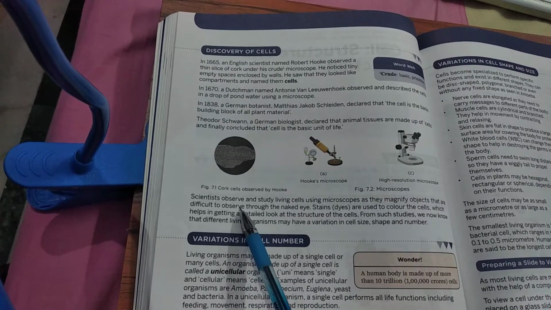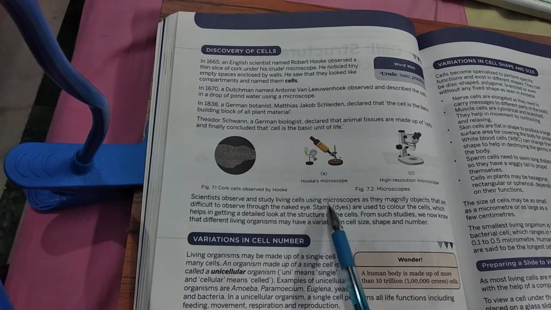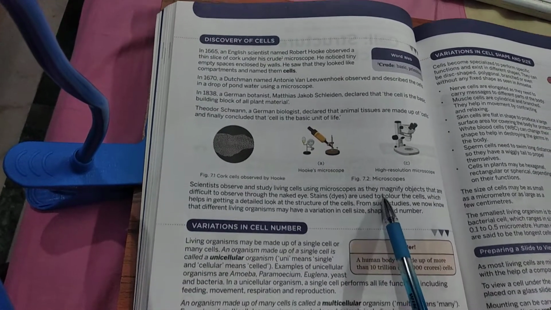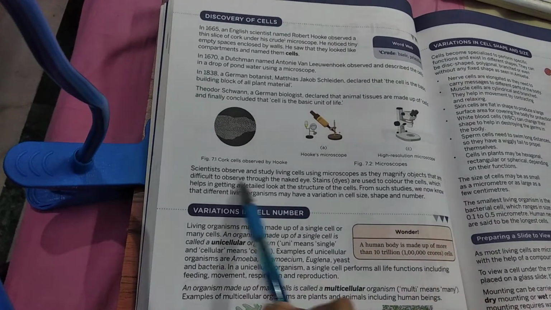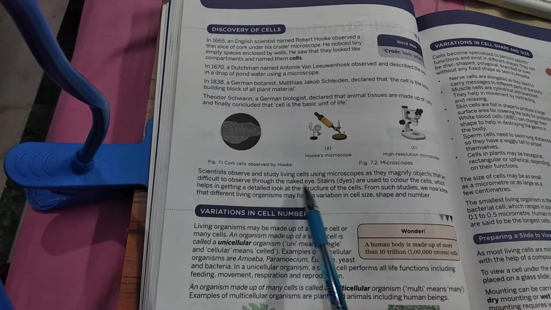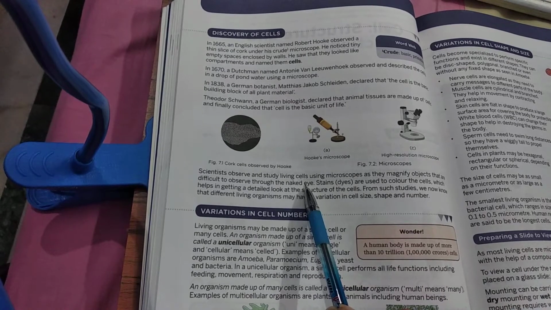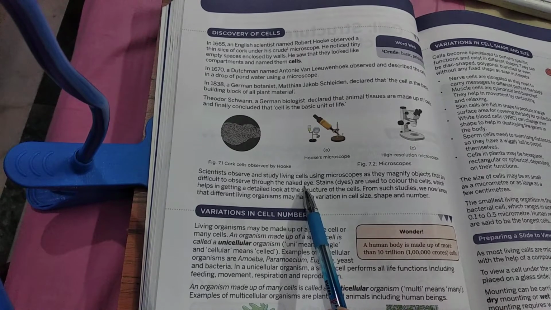Now, scientists observe and study living cells using microscopes as they magnify objects that are difficult to observe through the naked eye. हम अपनी naked eye से cells को नहीं देख सकते because they are very, very small.